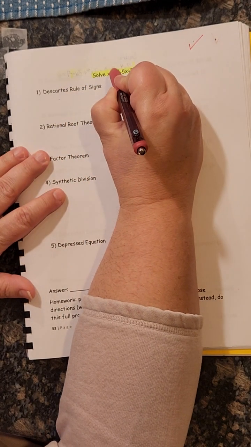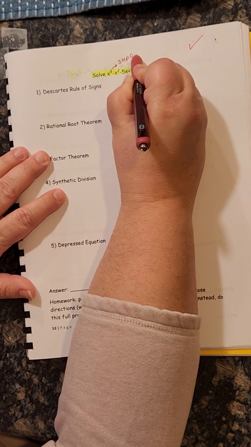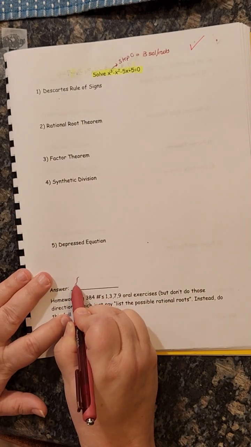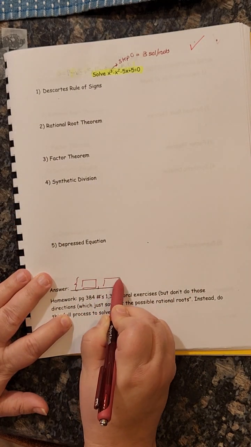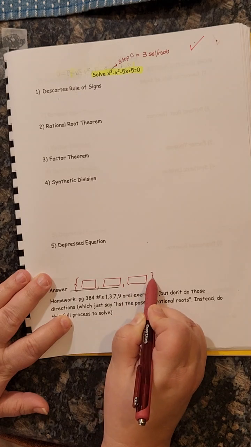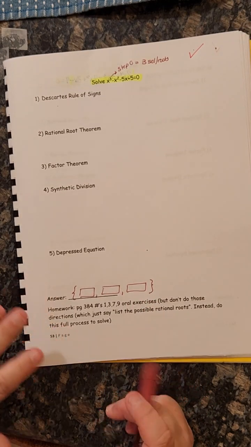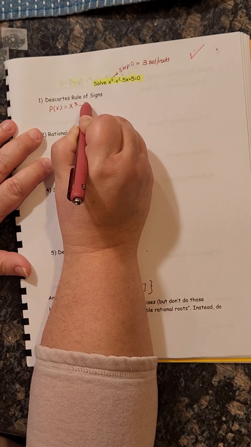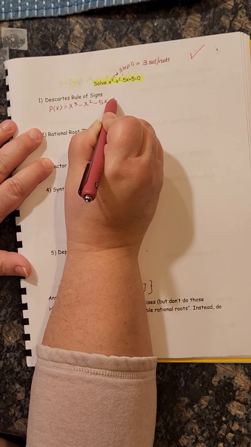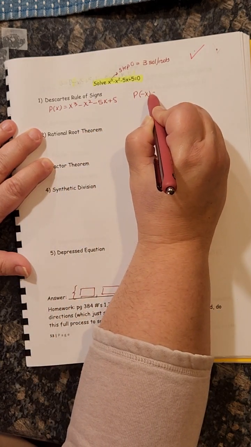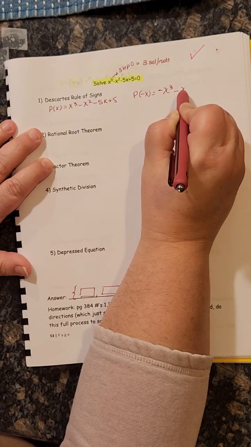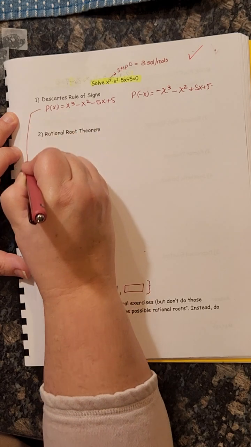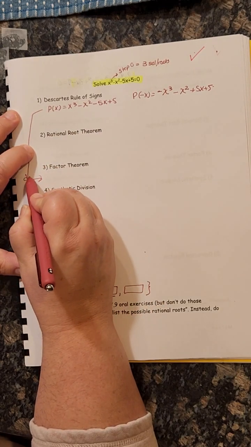And I would also always say that step 0 is that this has 3 solutions, 3 roots, right? So since it has 3 roots, our answer is going to be 1 root, another root, and another root, like a little step 0. So if we're going to do Descartes' rule of signs, my p of x is going to be x cubed minus x squared minus 5x plus 5. And my p of negative x is going to be negative x cubed minus x squared plus 5x plus 5. This also is helpful for the factor theorem to do quickly.